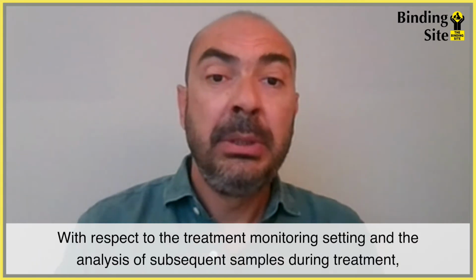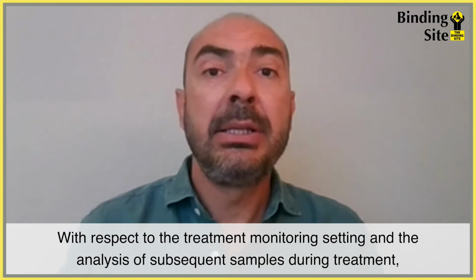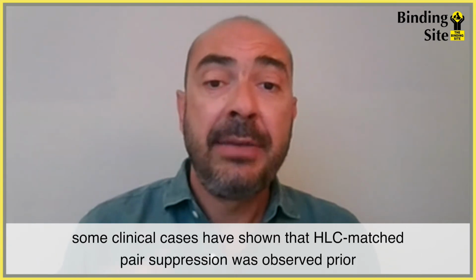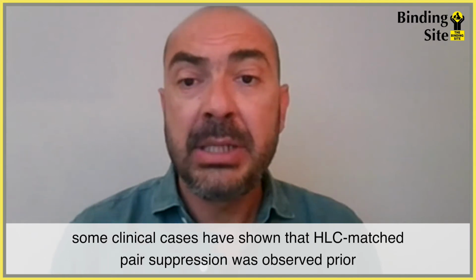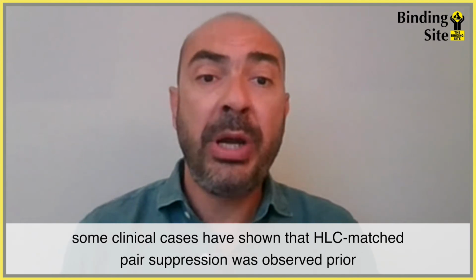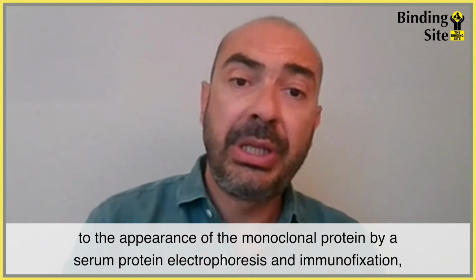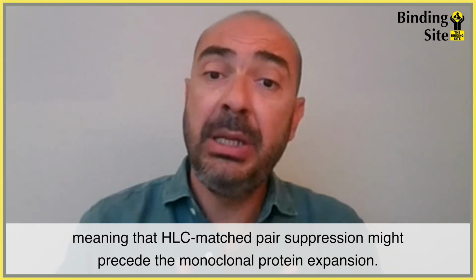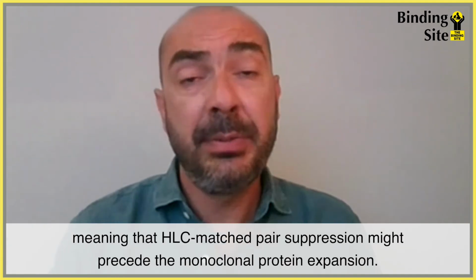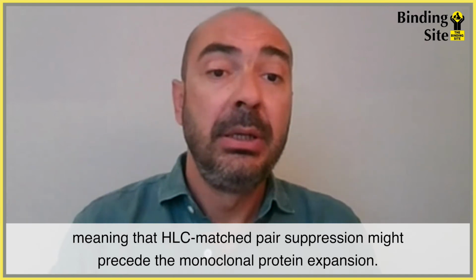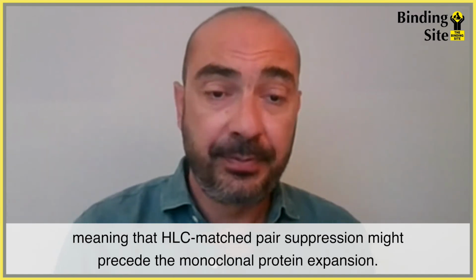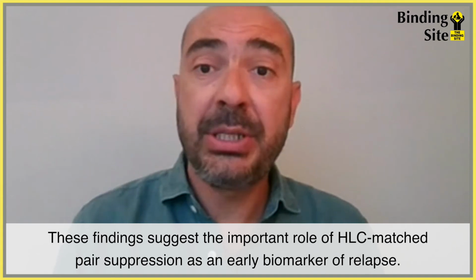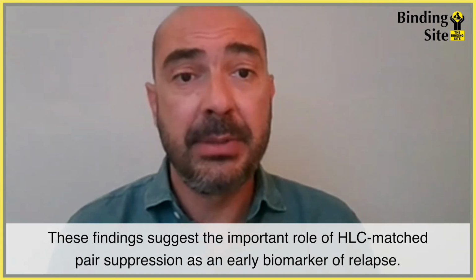With respect to the treatment monitoring setting and the analysis of sequential samples during treatment, some clinical cases have shown that HLC matched pair suppression was observed prior to the appearance of the monoclonal protein by serum protein electrophoresis and immunofixation, meaning that HLC matched pair suppression might precede the monoclonal protein expansion. This finding suggests an important role of HLC matched pair suppression as an early biomarker of relapse.